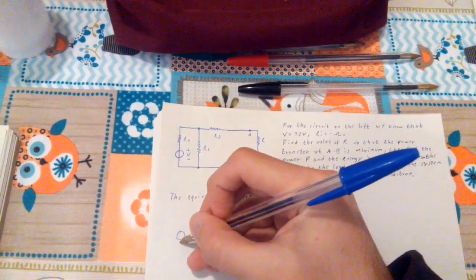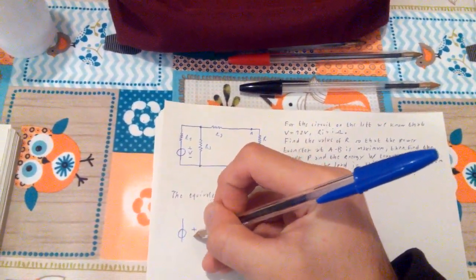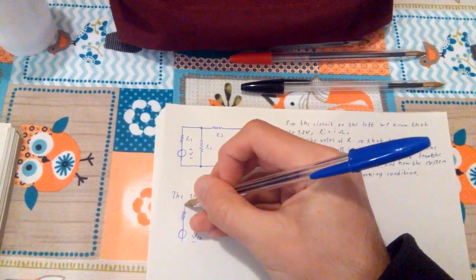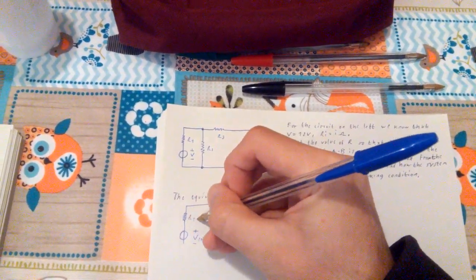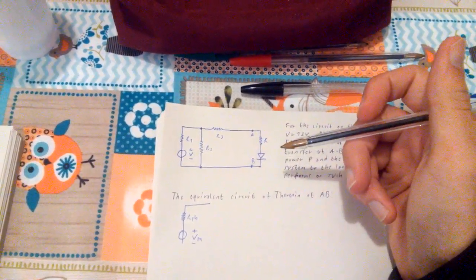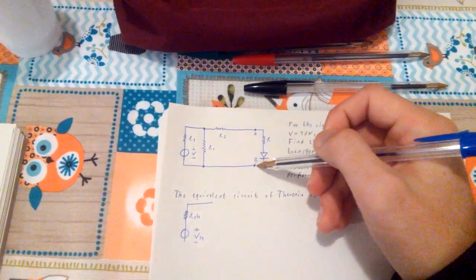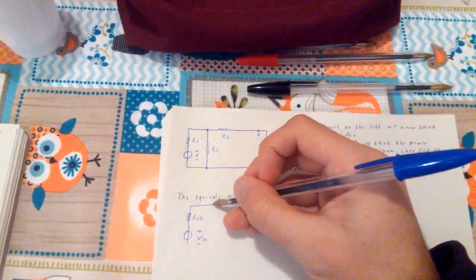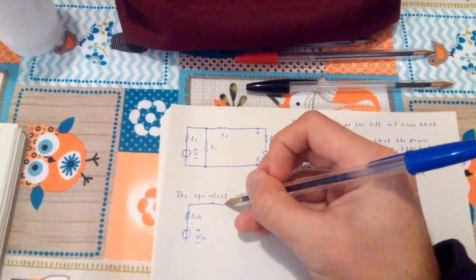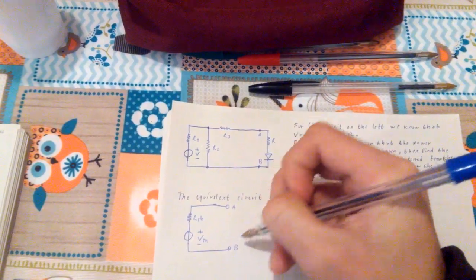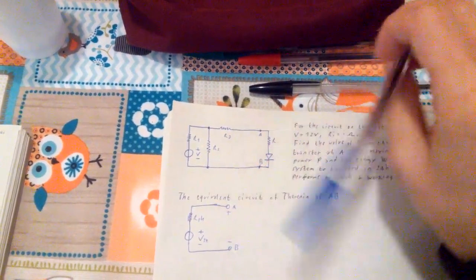So by definition, we're going to have a voltage source, which we're going to call VTH, in series with a resistance, which we're going to call RTH. And then I'm going to draw the Thevenin equivalent circuit at AB. I'm still going to have to add this part here later on, but I'm going to have A and B, plus minus.